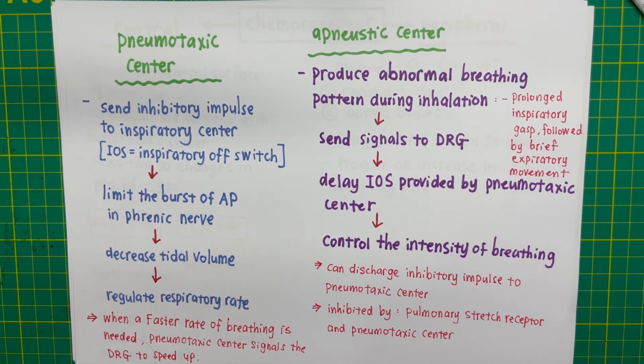Regarding the pontine respiratory group, the pneumotaxic center and apneustic center are antagonistic towards each other. The pneumotaxic center sends inhibitory impulses to the inspiratory center. It has a term, IOS or inspiratory off switch. It limits the burst of action potentials in the phrenic nerve, and subsequently decreases the tidal volume and regulates the respiratory rate. When a faster rate of breathing is needed, the pneumotaxic center signals the DRG to speed up the breathing.